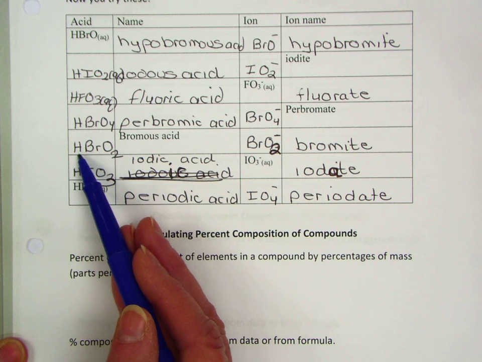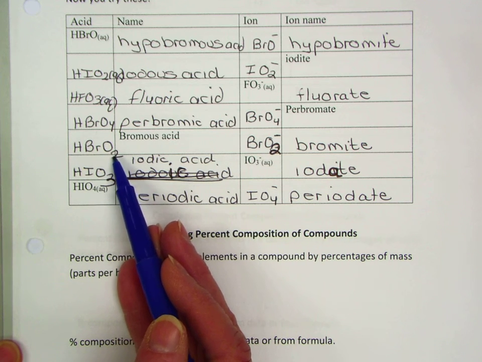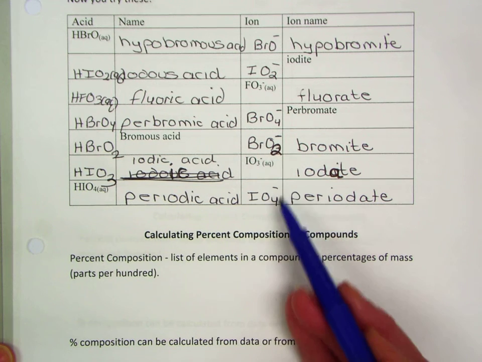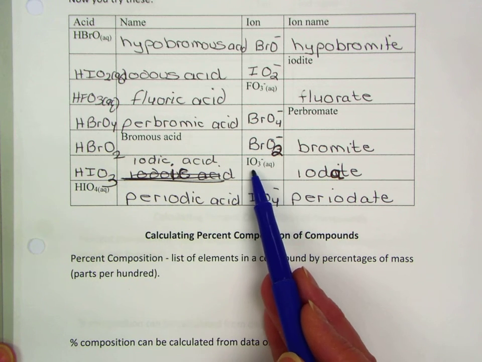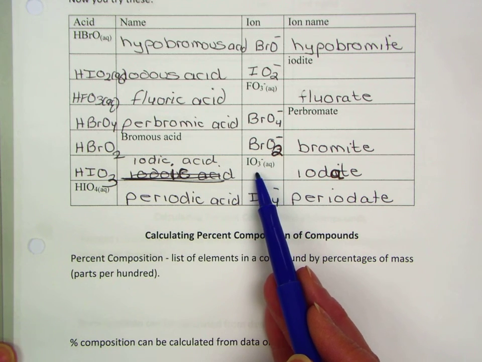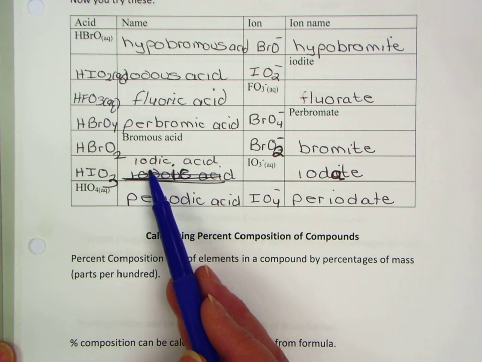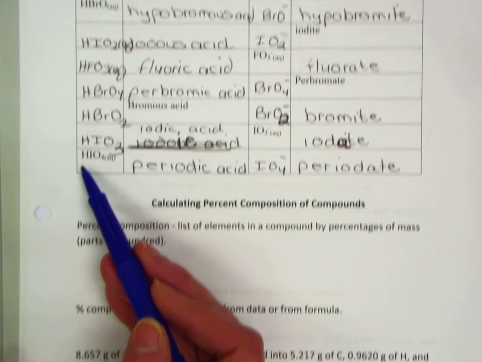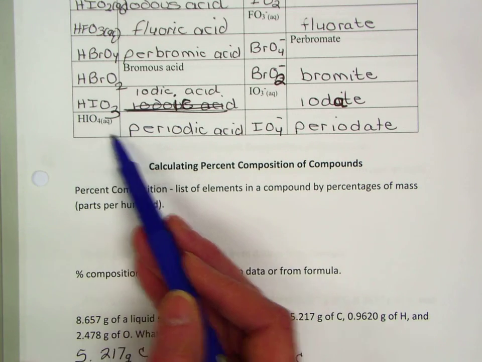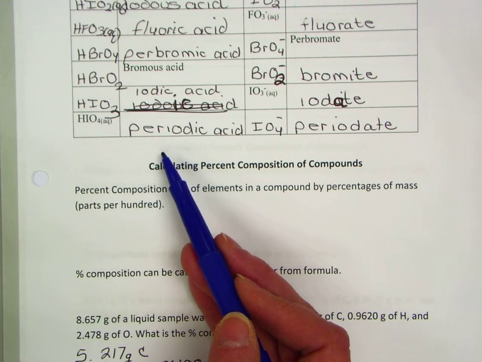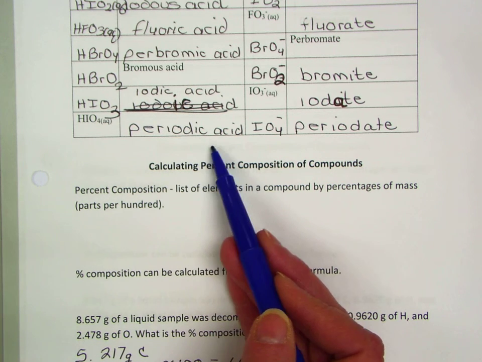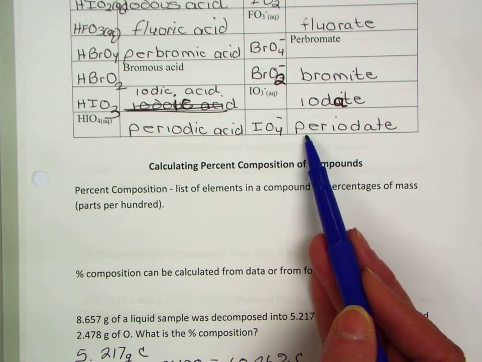Bromous acid is HBrO2 with that (aq). It gives us the bromite, BrO2⁻ ion. IO3⁻, that's iodate, and it comes from iodic acid, HIO3(aq). And HIO4(aq), it's not periodic acid, it's periodic acid, but it looks like periodic, right? Like the periodic table. IO4⁻, and it's periodate.